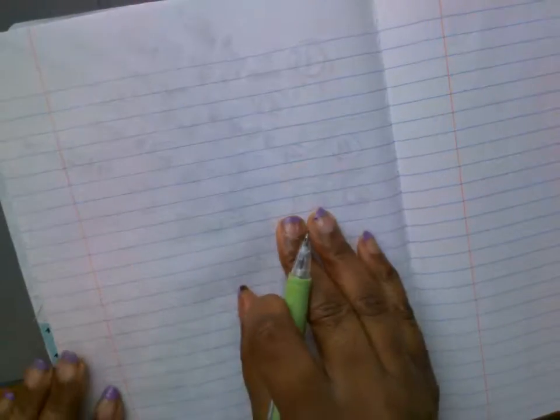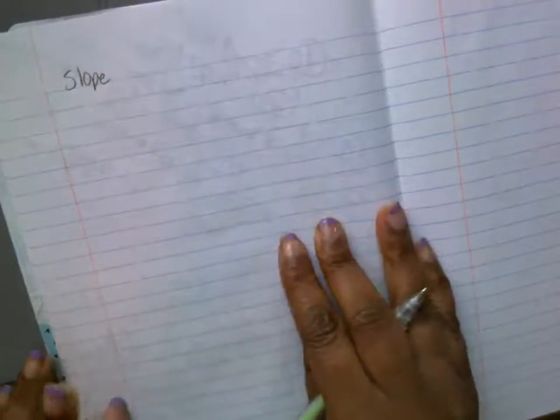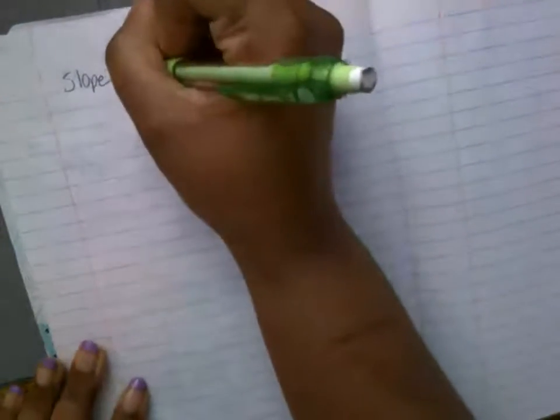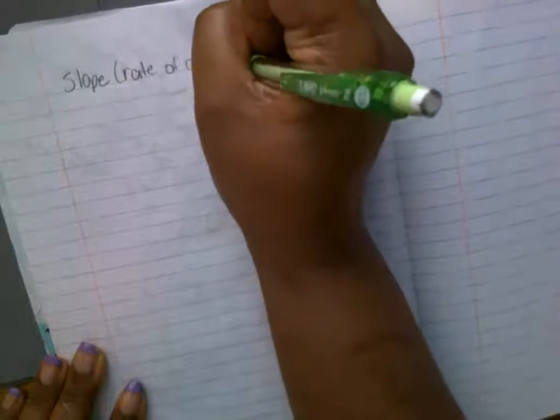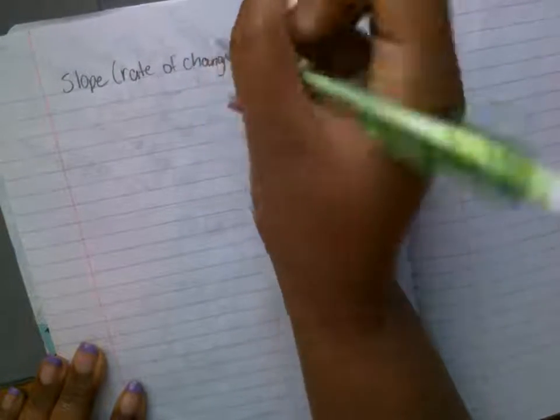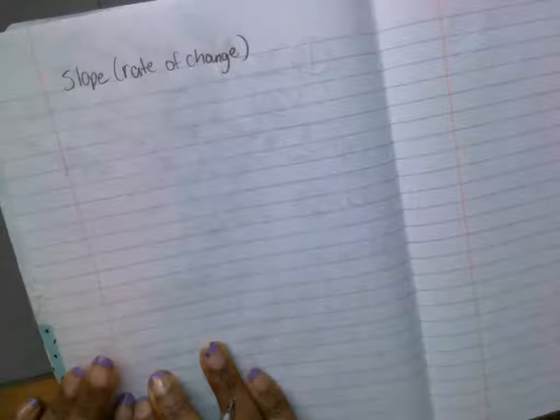All right, today we're going to talk about slope and rates of change. A synonym for slope is rate of change. That's what we're talking about today.